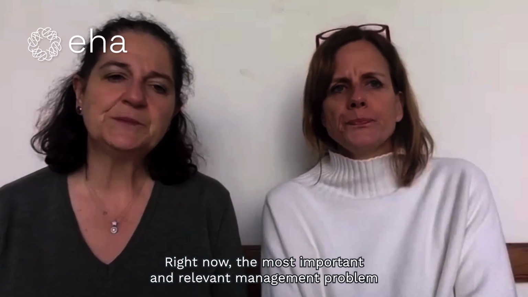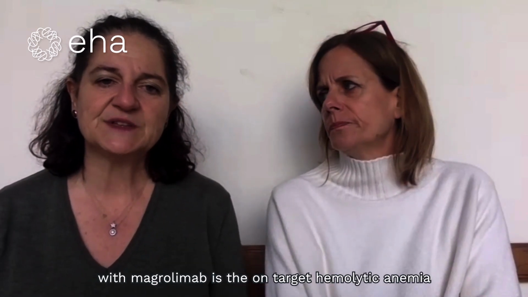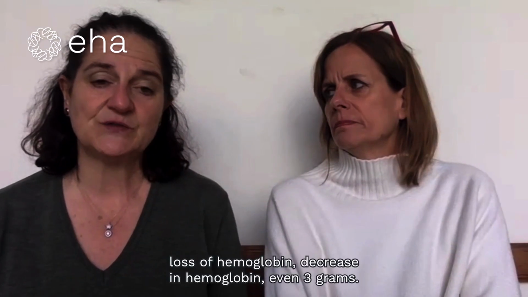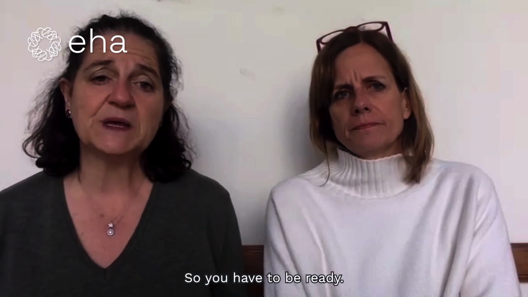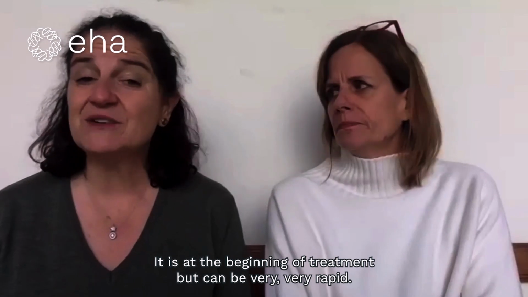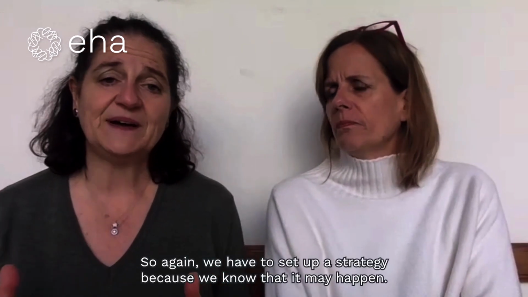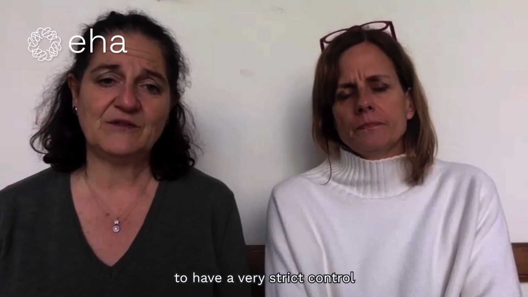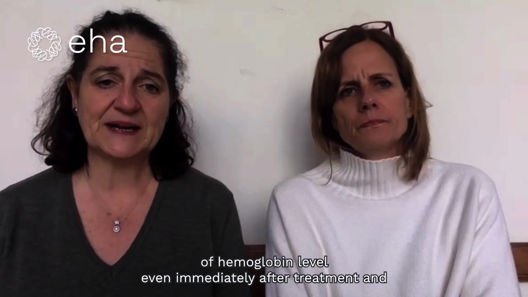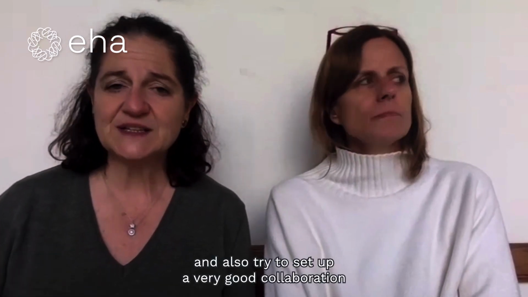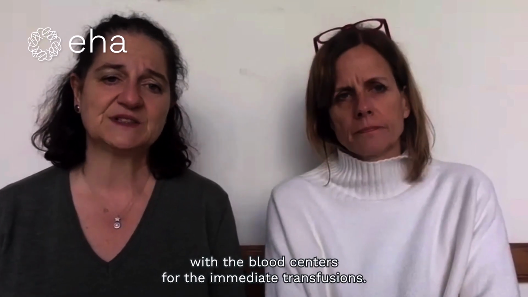Yeah, the most important and relevant management problem with magrolimab is the on-target hemolytic anemia. So the patient may have a very sudden and deep decrease in hemoglobin, even 3 grams. So you have to be ready to manage. And it's not just at the beginning of treatment, it could come anytime? It is at the beginning of treatment, but can be very, very rapid. So again, we have to set up a strategy because we know that it may happen. All the centers should be aware and prepared to have a very strict control of hemoglobin levels, even immediately after treatment. Do an escalating dose and a priming with magrolimab, and also try to set up a very good collaboration with the blood centers for the immediate transfusions.